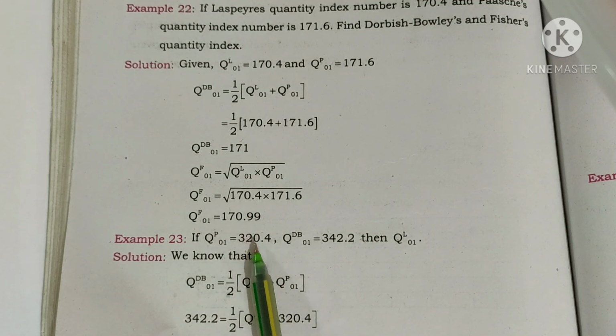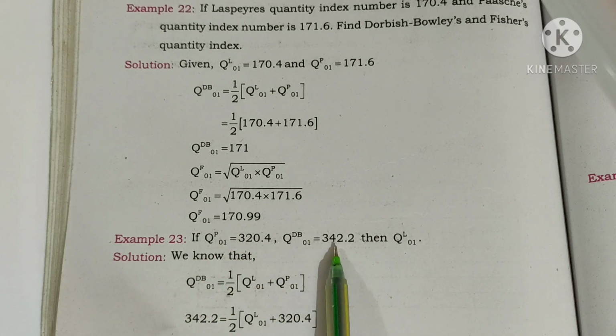Substitute the given values: Dorbish-Bowley's is 342.2, which is equal to half into the Laspeyres quantity index number, which is not given so we write it as it is, plus 320.4 for the purchase quantity index number.